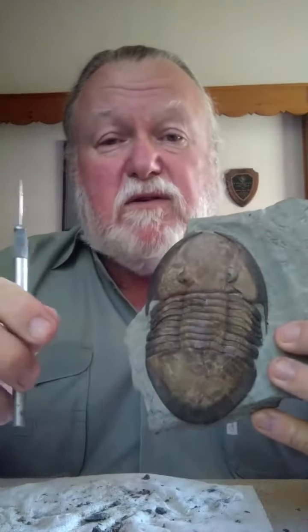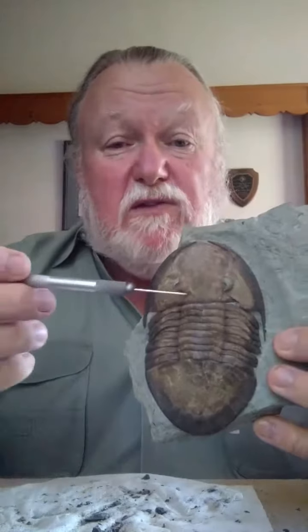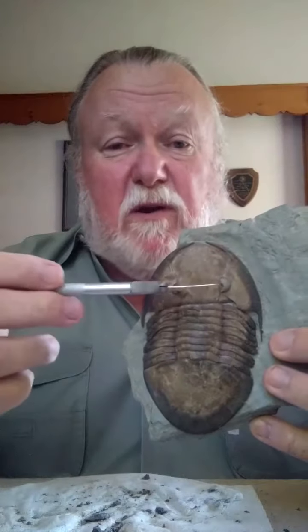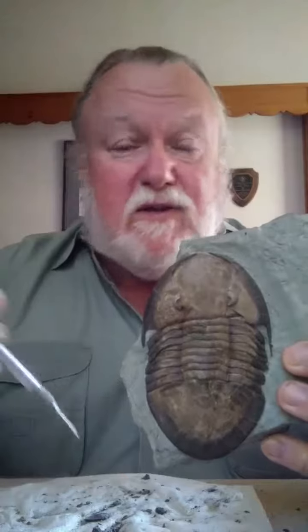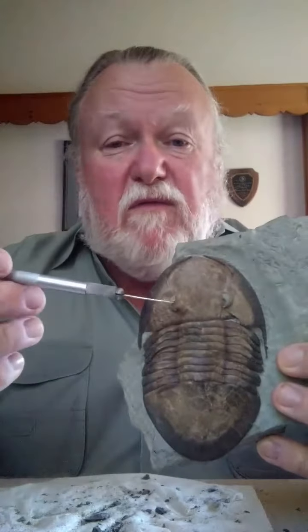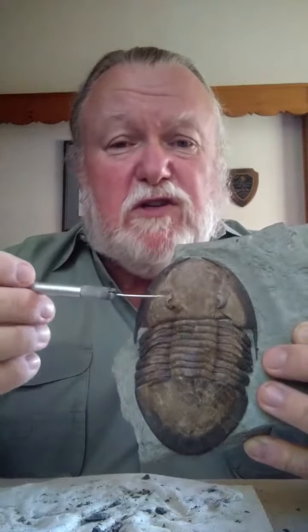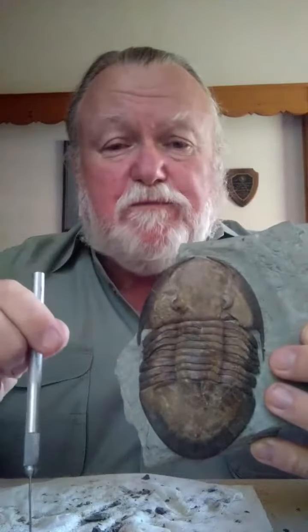This guy happens to be an Isotelus maximus from southern Ohio. It's actually the Ohio state fossil. And you can see clearly this guy's got some eyes right here. Now, eyes on trilobites don't necessarily denote whether they're deep water or shallow water, because some trilobites had eyes, some trilobites didn't have eyes, but they had very primitive eyes. Kind of like a fly's eye, compound eyes, so they had vision kind of like a fly. The eyes are usually crescent shaped, sitting on top of the cephalon.